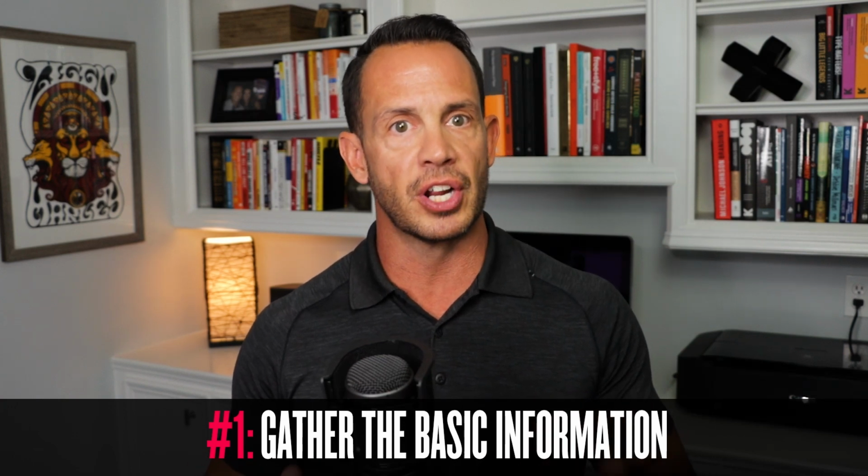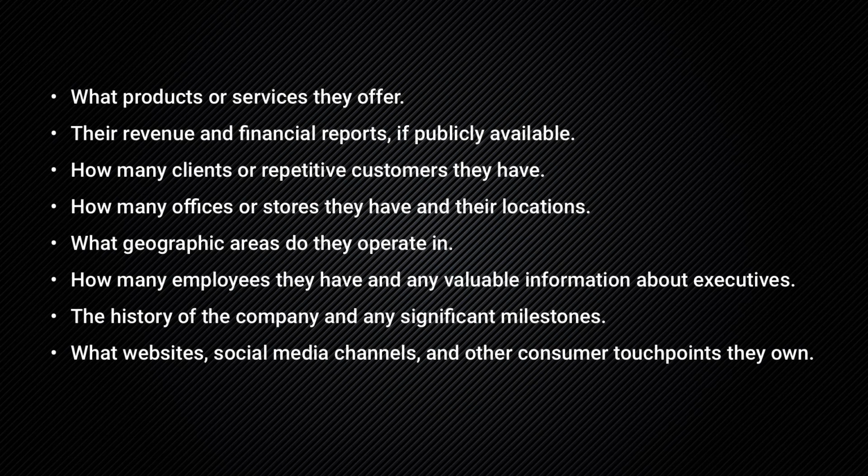This basic data should include what products or services they offer, their revenue and financial reports if publicly available, how many clients or repetitive customers they have, how many offices or stores they have and their locations, what geographical areas do they operate in, how many employees they have, and any valuable information about executives and upper management, the history of the company and any significant milestones, what websites, social media channels, and other consumer touchpoints they own.